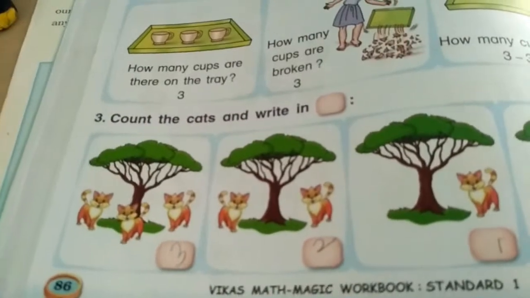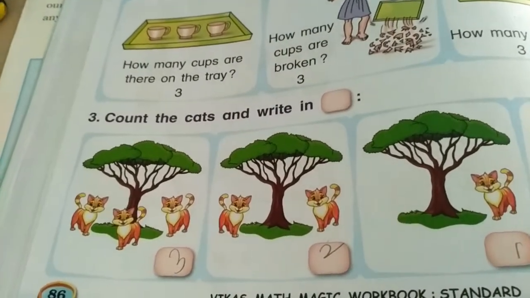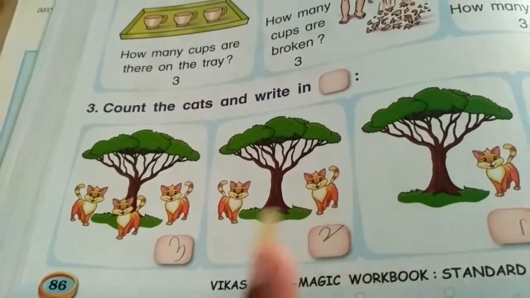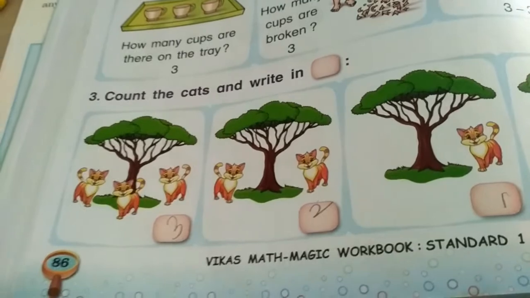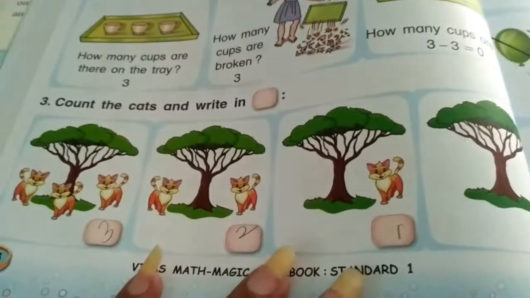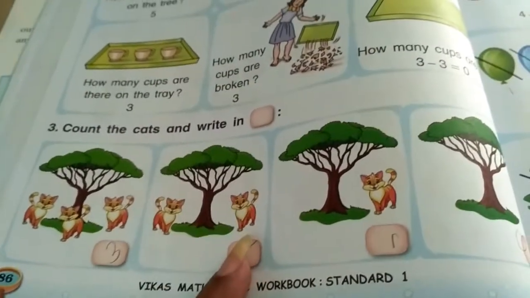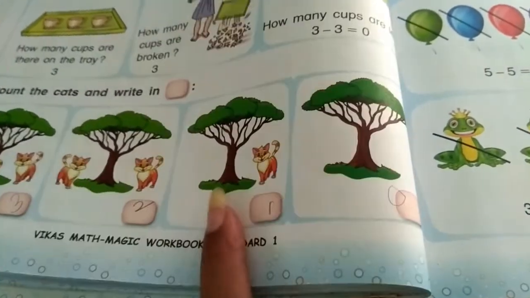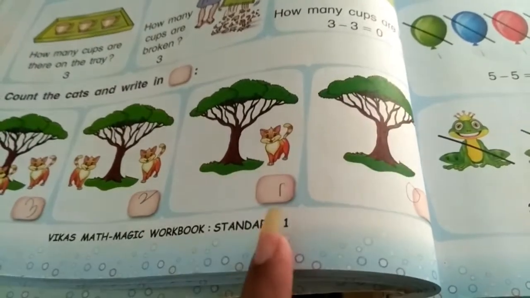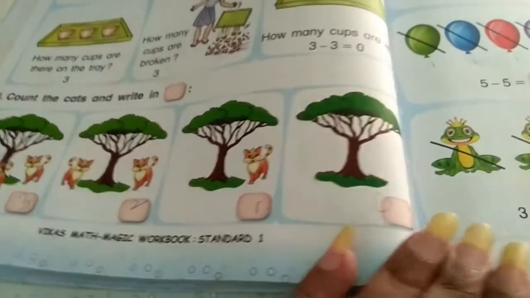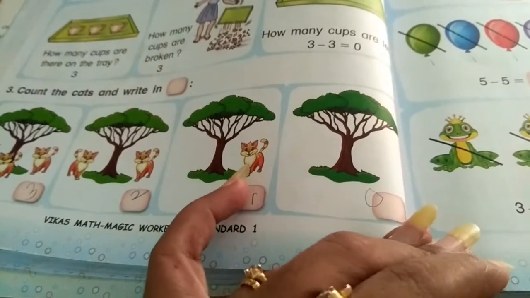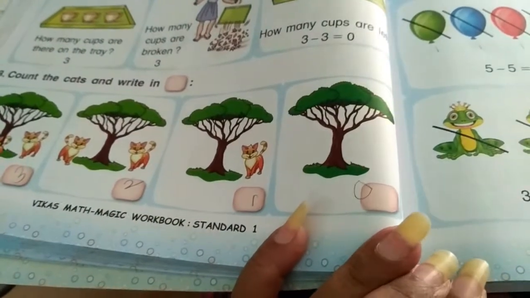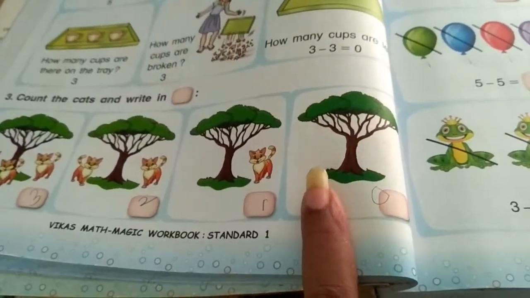Number 3, count the cat and write in the box. There are 3 cats. From the 3 cats, now 1 cat has gone away. Okay? Then only 2 cats are left. Now look at here in the third picture, another cat has gone. Okay, so only 1 cat is left. Now in the last picture we have seen that that last cat is also gone. So how many cats are left? 0.